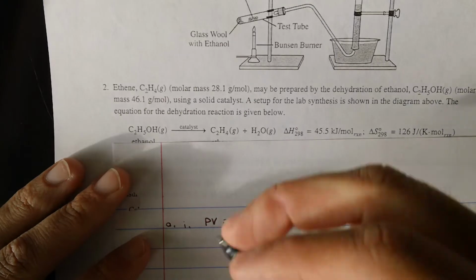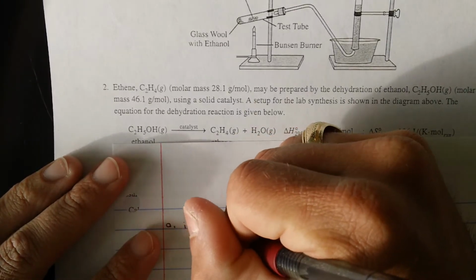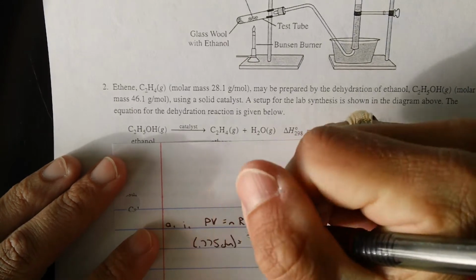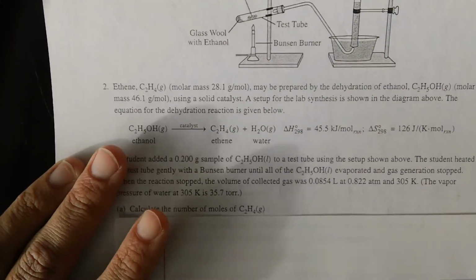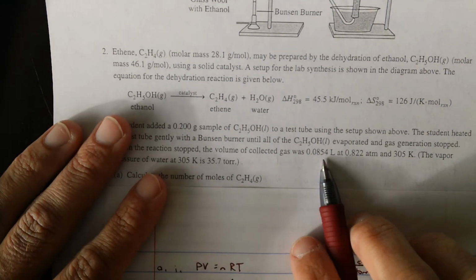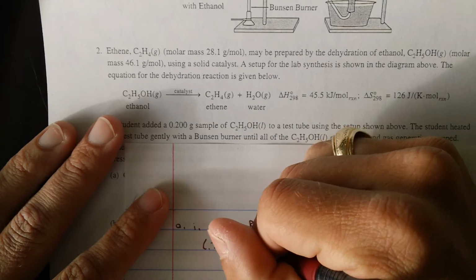PV equals nRT. Our pressure, the 0.775, in atmospheres, times the volume. They gave us a volume up here in the problem of 0.0854 liters.